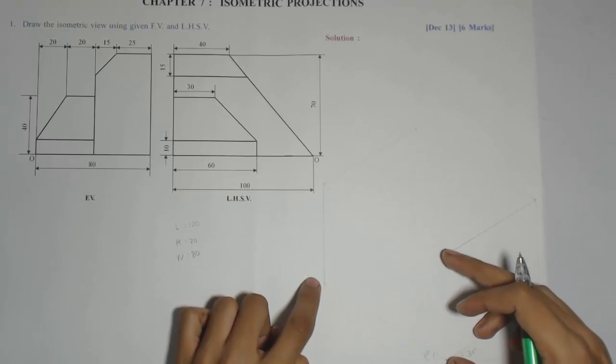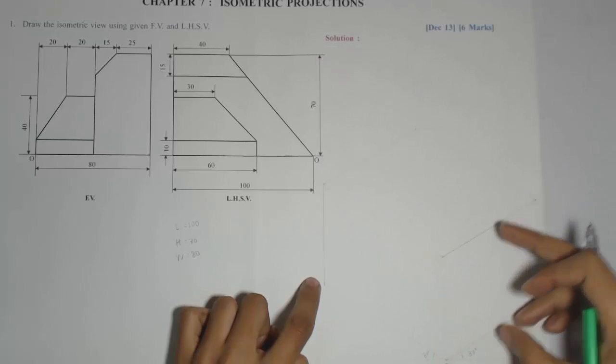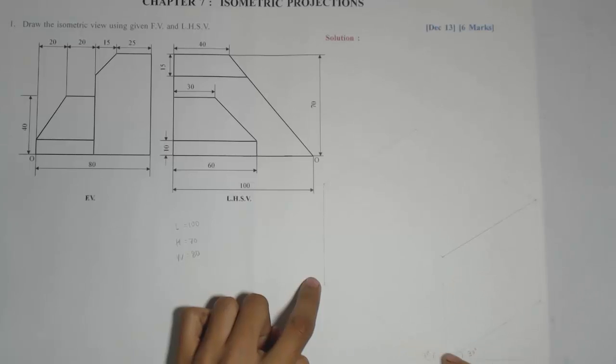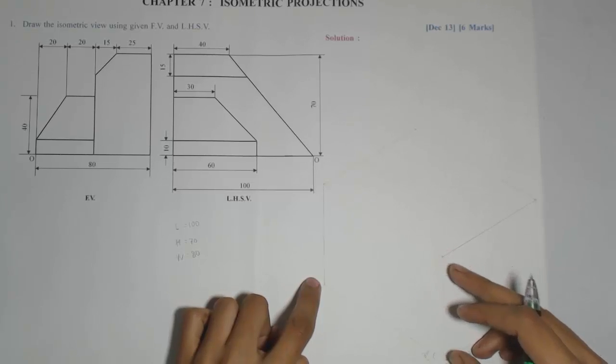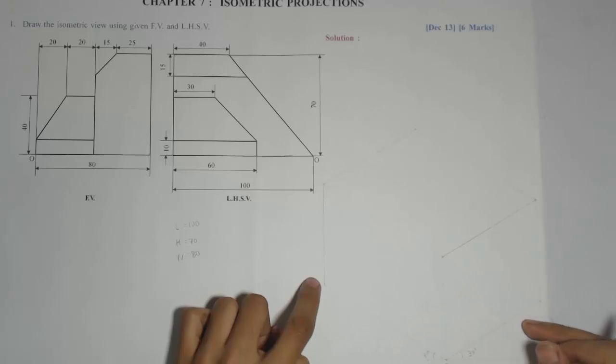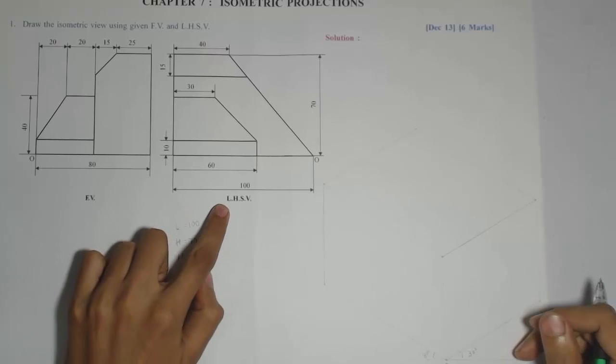Height is given as 70, so I need to mark 70 first, on the vertical 90 degree projector, after marking 30, 90 and 30. Then we'll see where to mark length and where to mark width. Now, if you see, the front view and left hand side view are given.